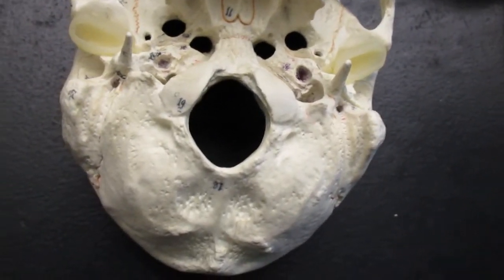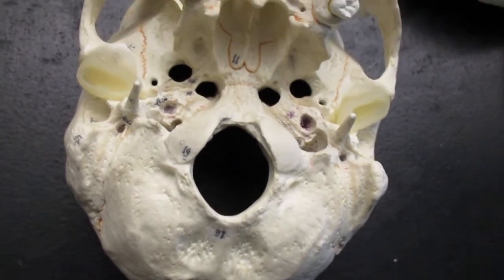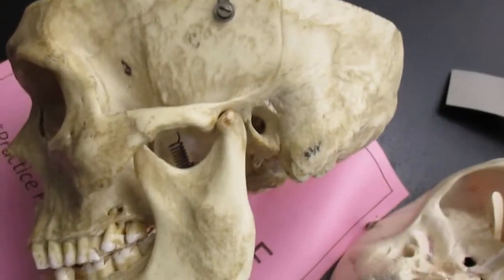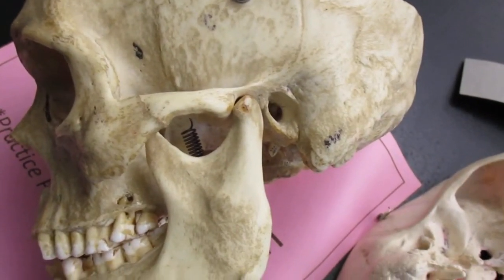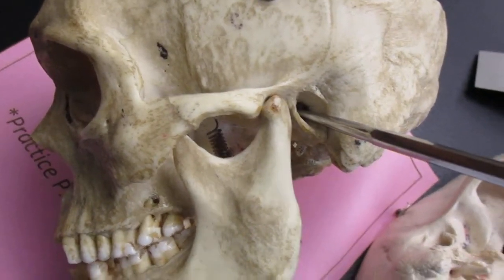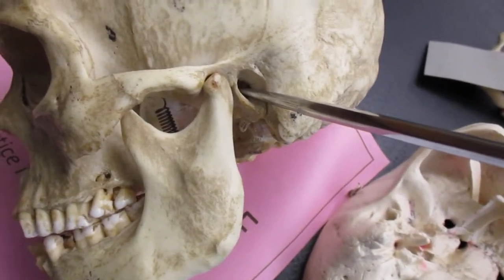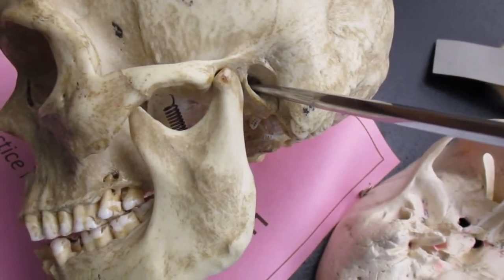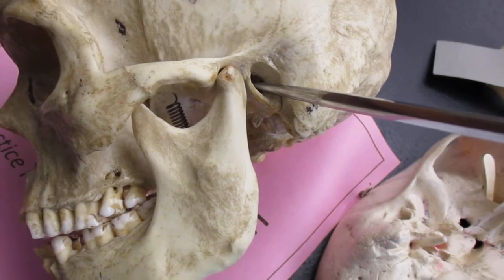Okay, last item on the list here is external auditory meatus, or the external acoustic meatus right here. External acoustic meatus or external auditory meatus.